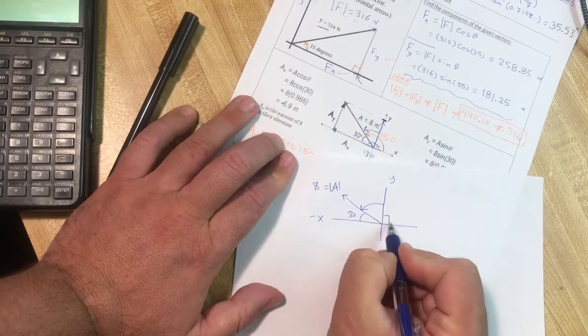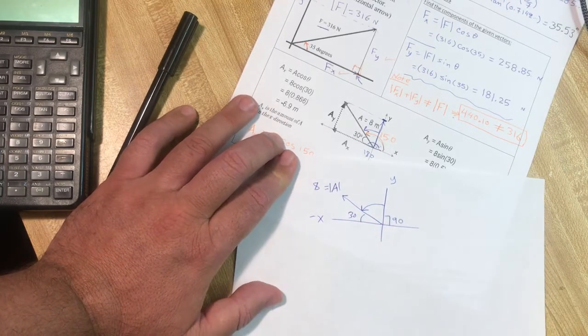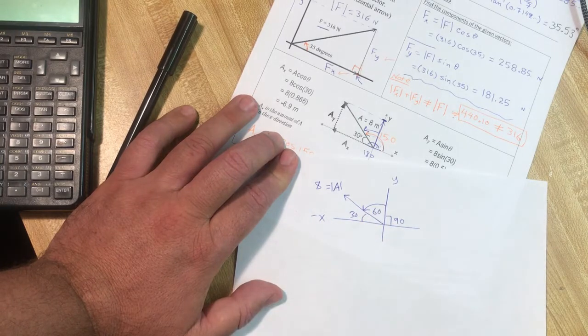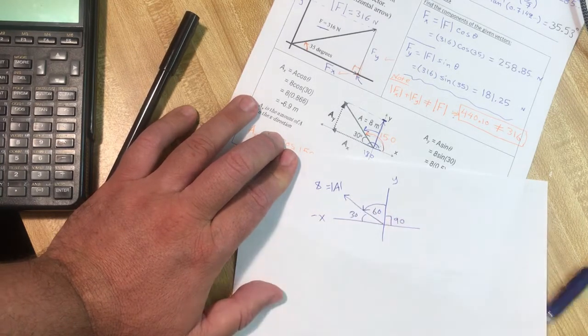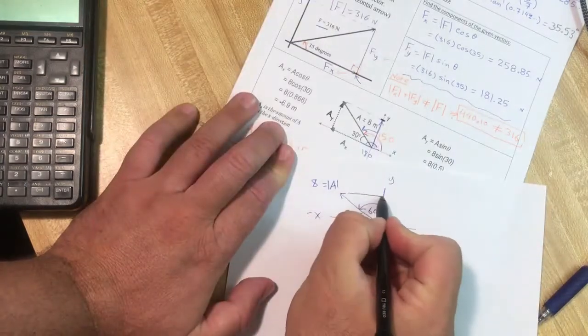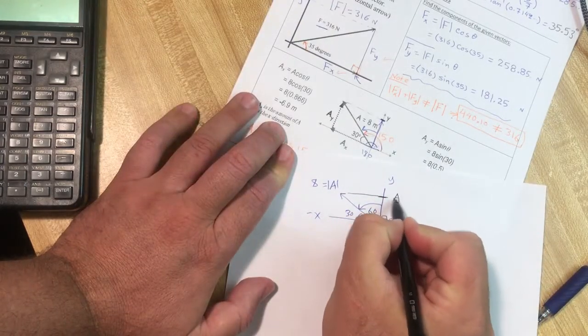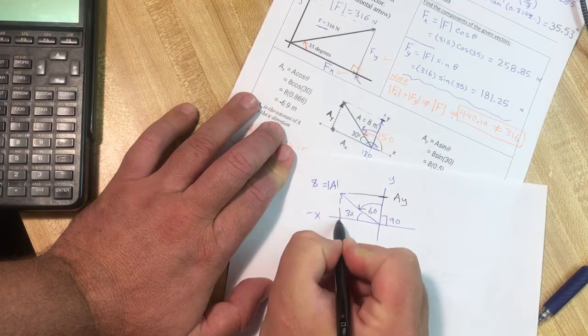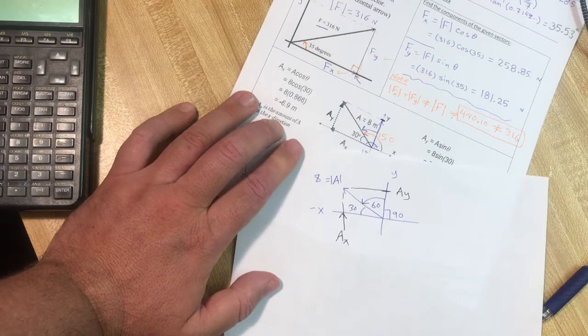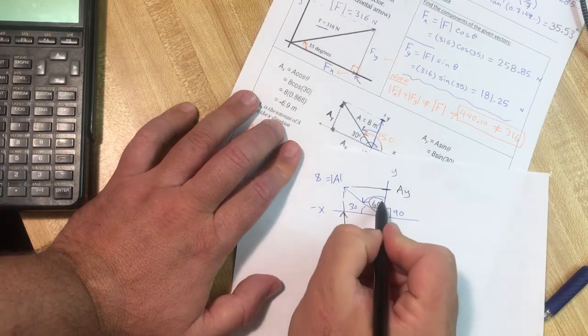This is 90, so this is 60. Okay, I need to find ay, and this is ax. Now I need to use the angle 60.